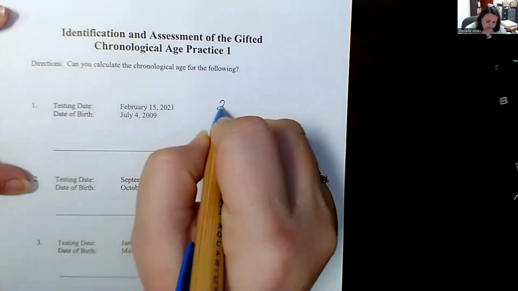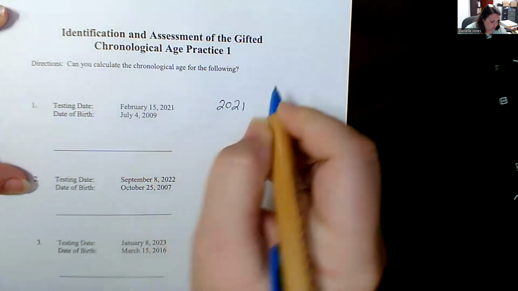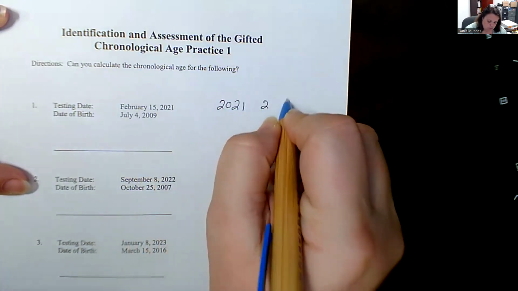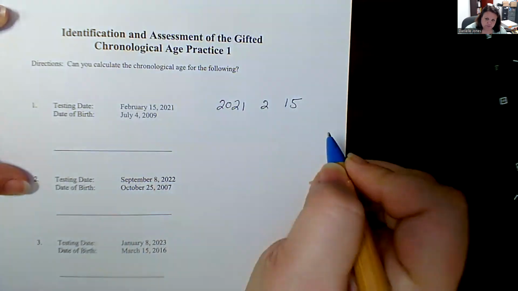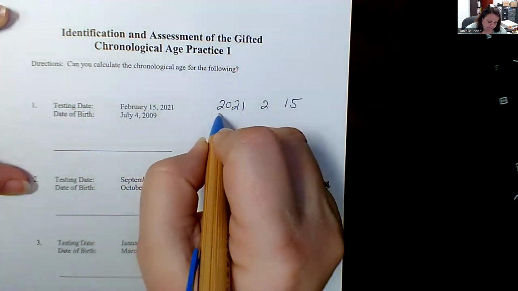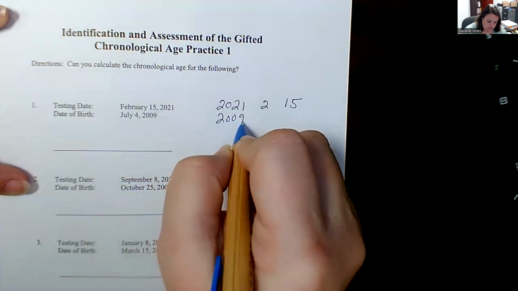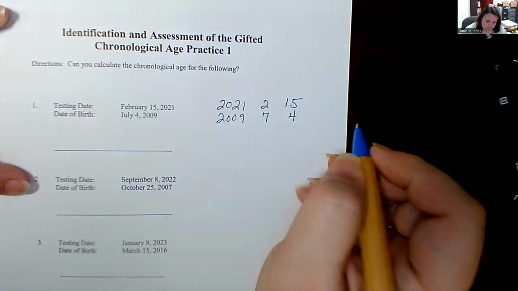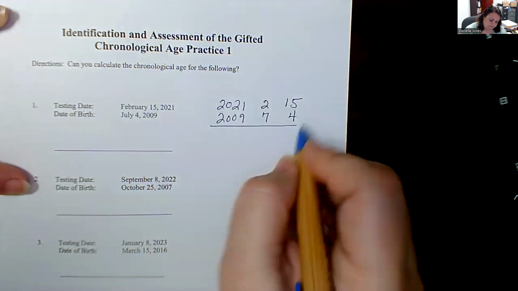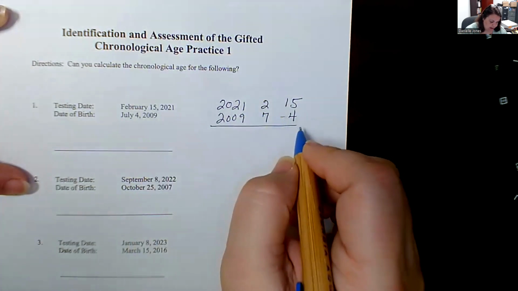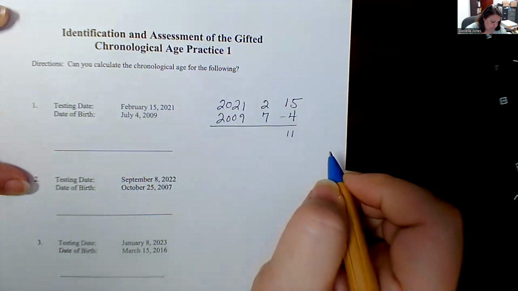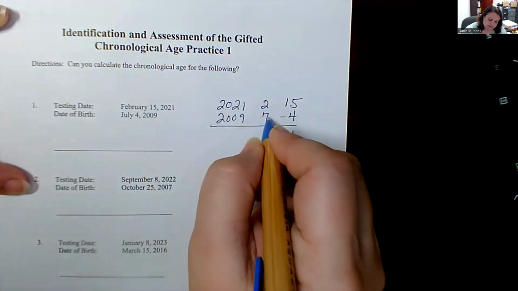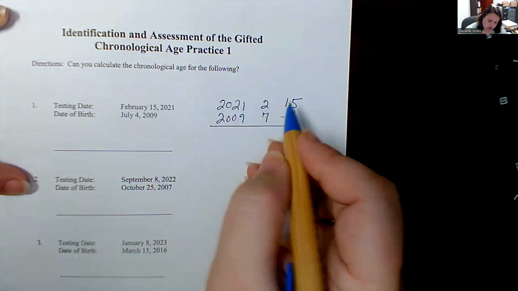I'm going to put 2021, 2/15 for February 15th. And then 2009, July is the 7th month, and 4 is the day. So you can easily subtract the days. That will be 11. You can't subtract 2 from 7, so you're going to have to borrow.